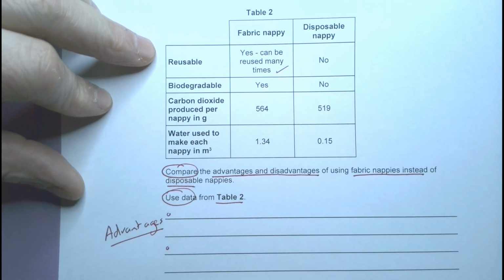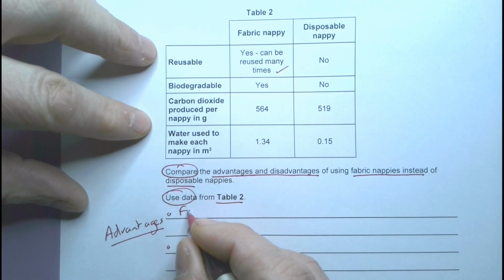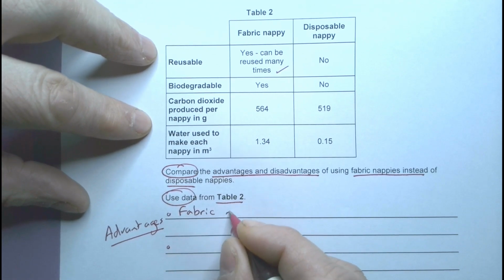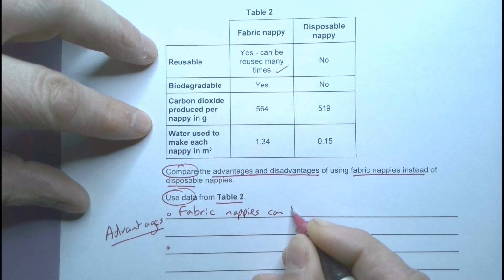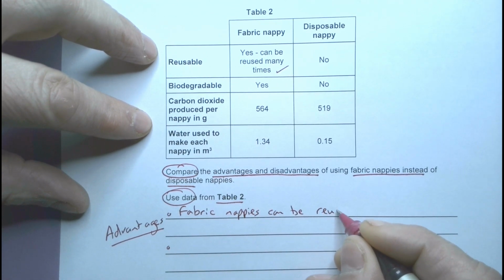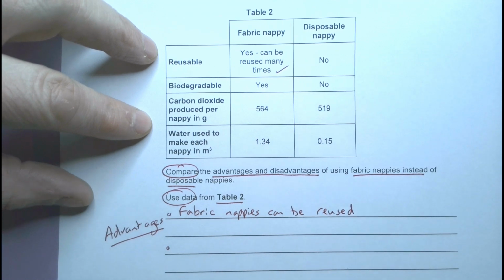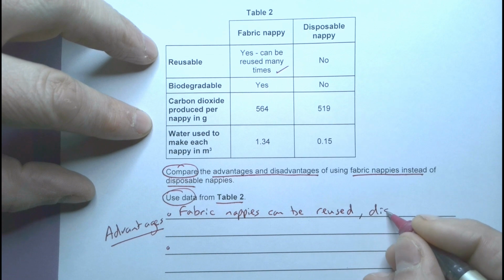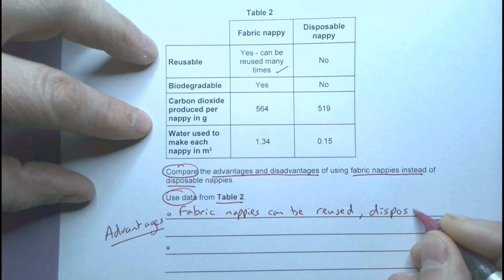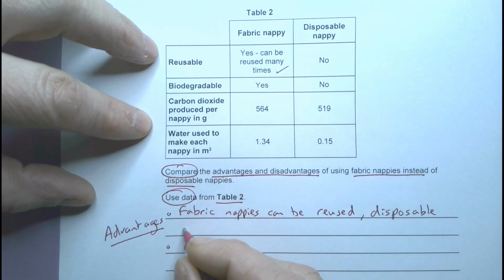So fabric nappies can be reused. Now I need to make sure this is a comparison. Disposable cannot.